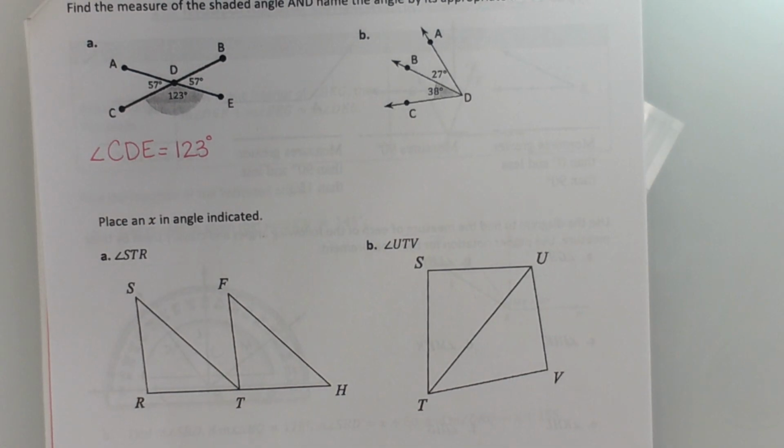There's just a small switch that I have to do to this because it's kind of like talking about segments. Remember when we talked about segments? With the bar above it, that's the segment's name. Without the bar above it, that's the segment's measurement. Angles have notation for name and notation for measurement too.